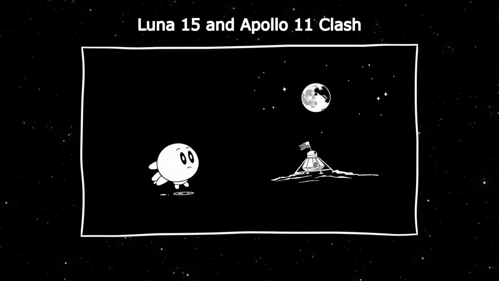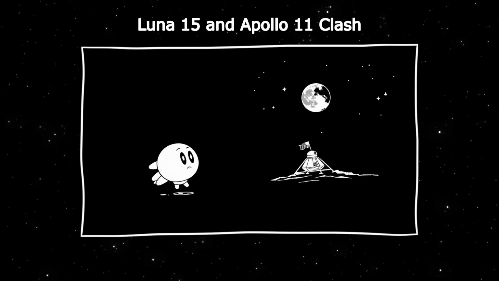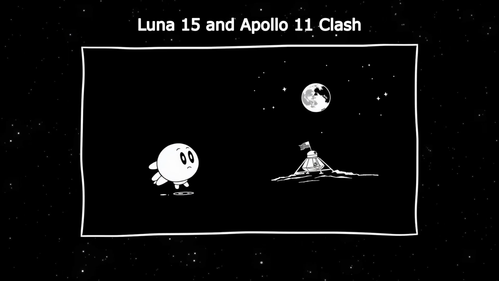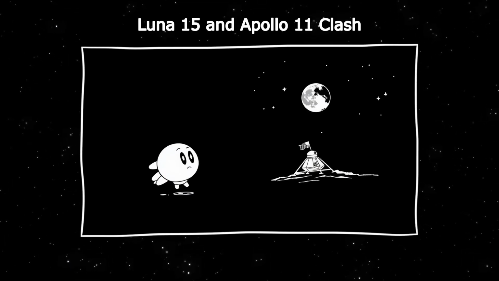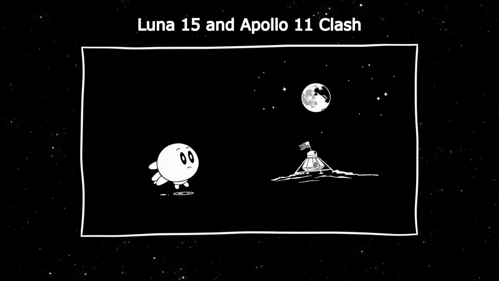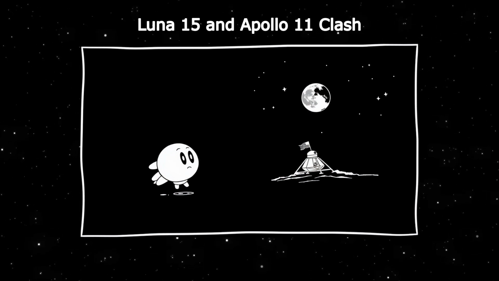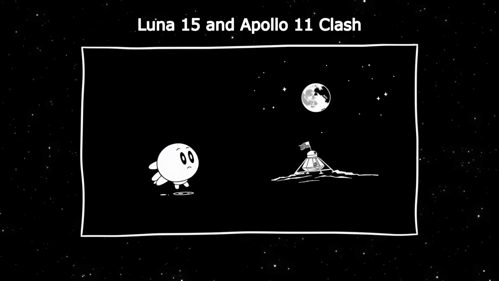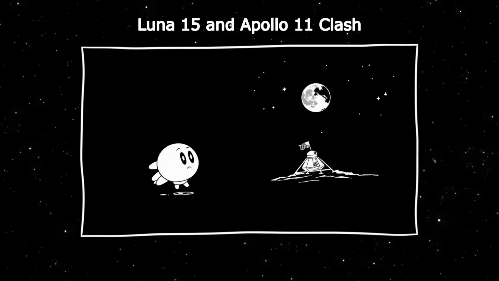While NASA was preparing for Apollo 11, the Soviet space program was busy launching its own mission to the moon, aiming for a robotic landing that would demonstrate Soviet capabilities in lunar exploration. Luna 15 was an uncrewed spacecraft tasked with a mission to land on the moon, collect soil samples, and return those samples back to Earth.